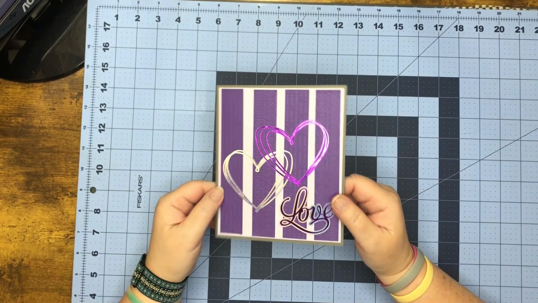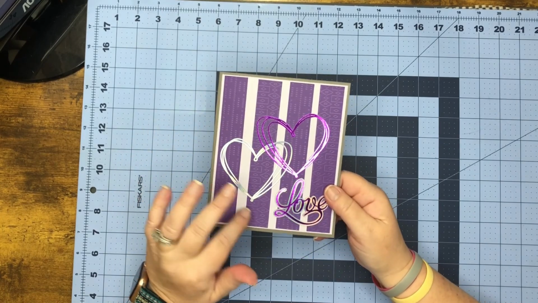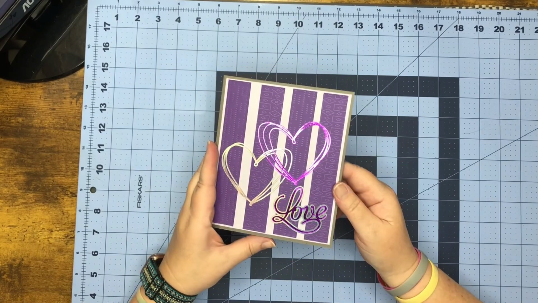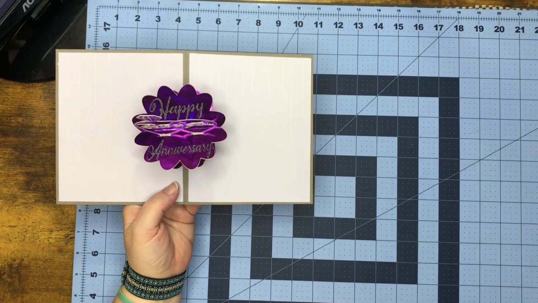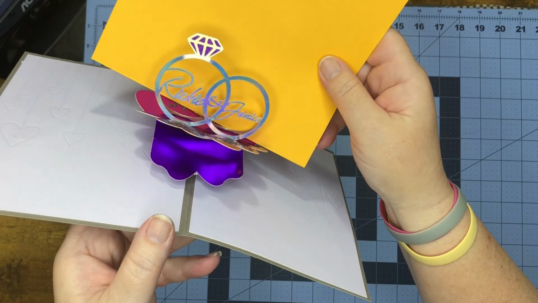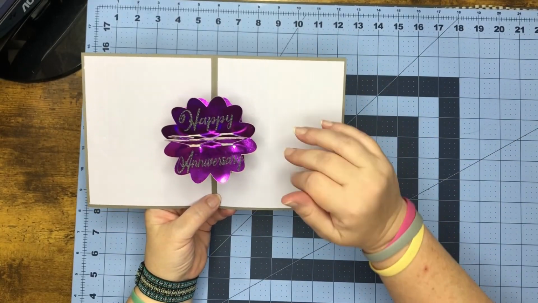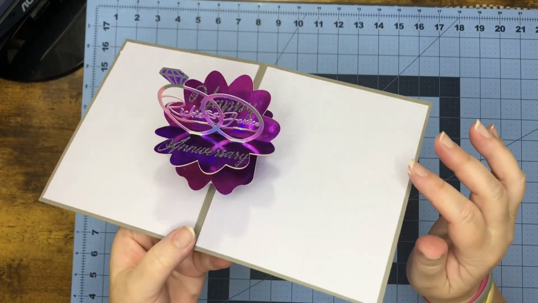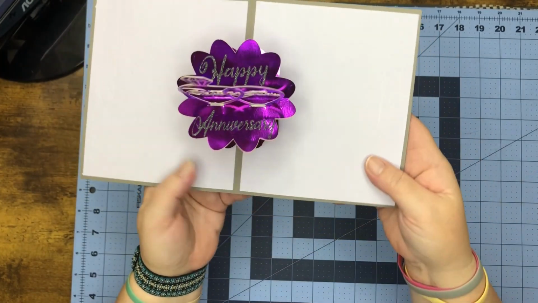So this is what I ended up doing with this card. I did some debossing on the strips and did some hearts, and I just love this shiny paper. And then of course we open it up, and it says happy anniversary Janice and Ricky, and that's what I did in the center there. And then I did some more debossing on the purple, if you can see it. There you go, with some hearts.